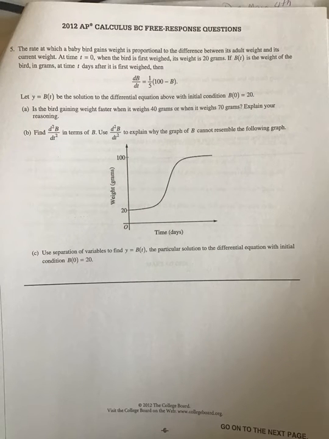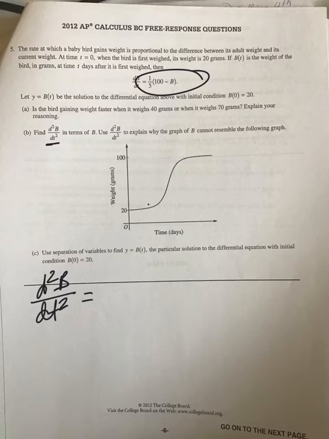Part B, find the second derivative and use the second derivative to explain why the graph of B cannot resemble the following graph. Okay, so first of all, let's find the second derivative. So we're taking the derivative of that.